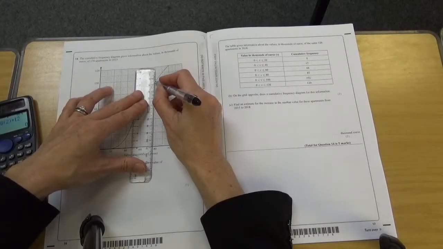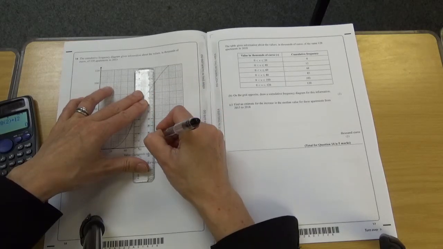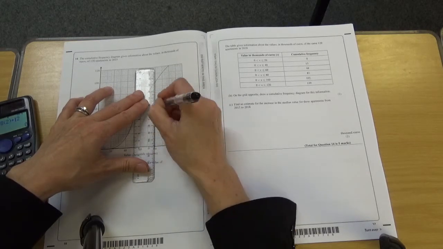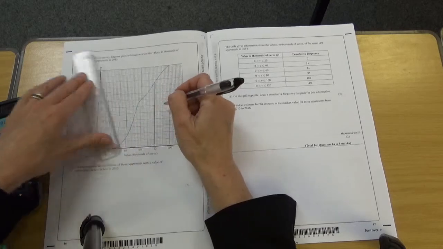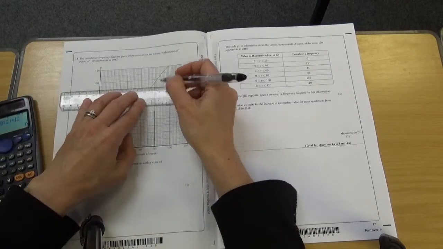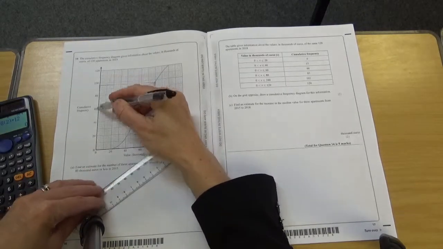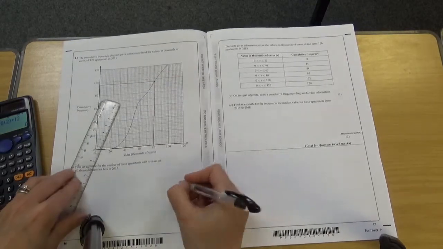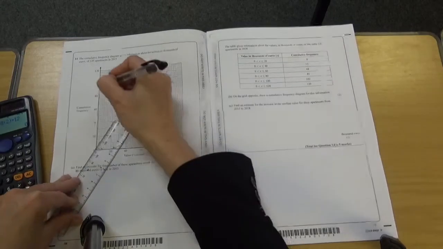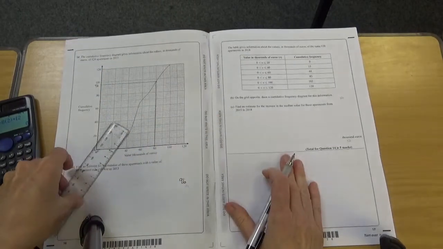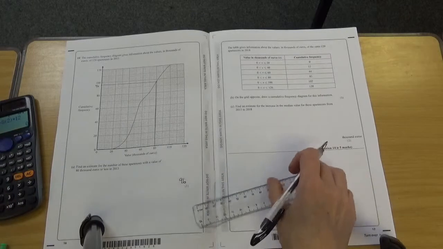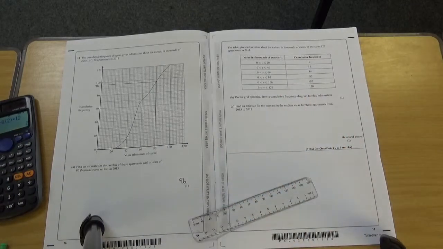€80,000. There's 80,000. Or less, so it's how many are below that? It's 96. So we've got to add on the extra points.